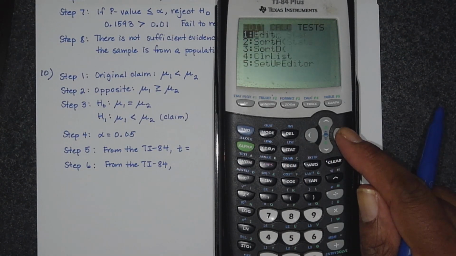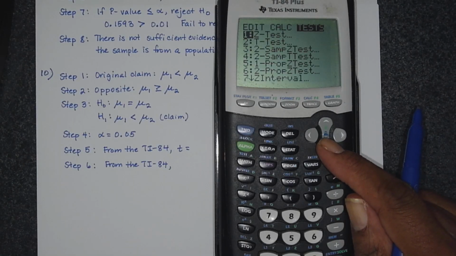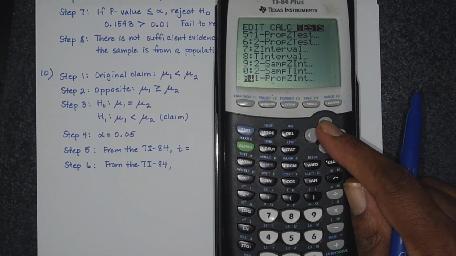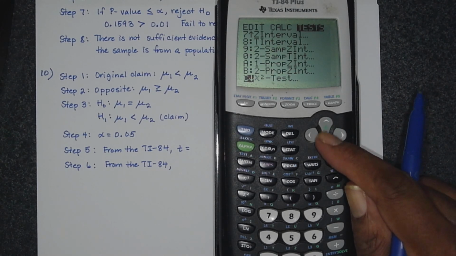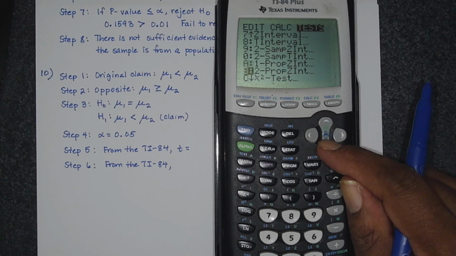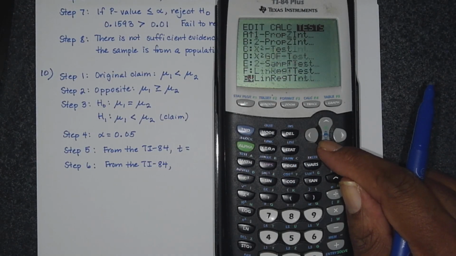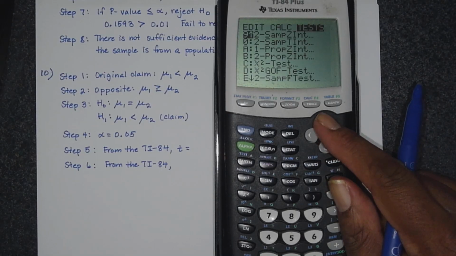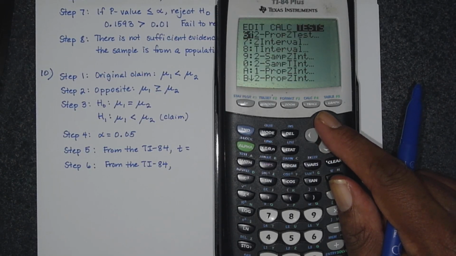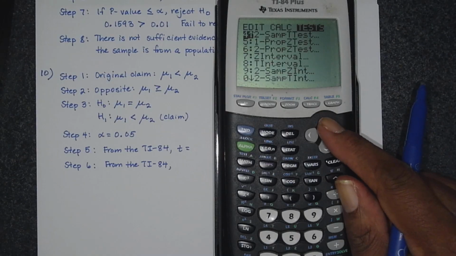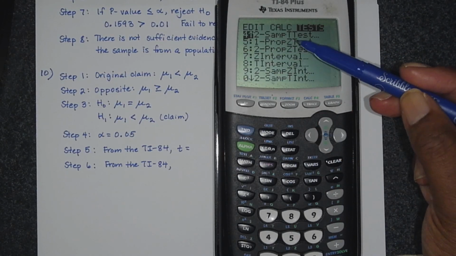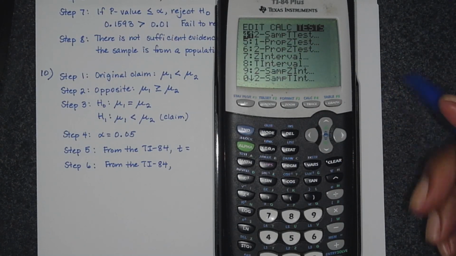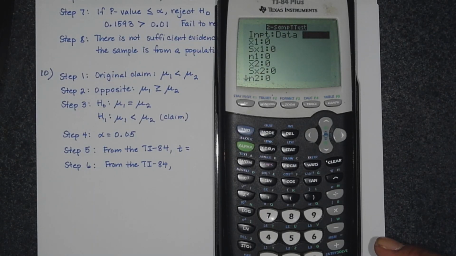We go to stat, go over to test. All right, and then we're going to select the one that says 2-sample t-test. Here it is. 2-sample t-test. Because we're dealing with 2 samples here.